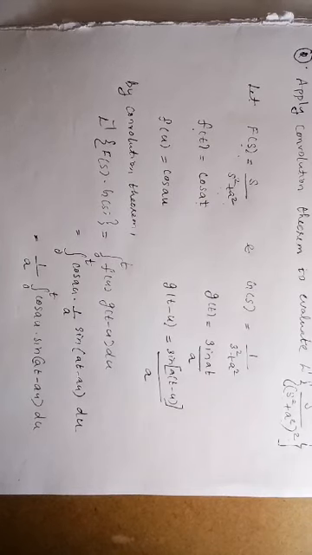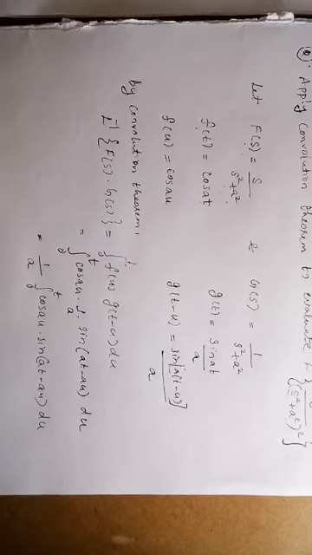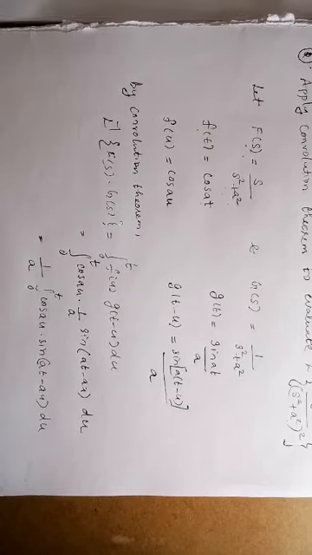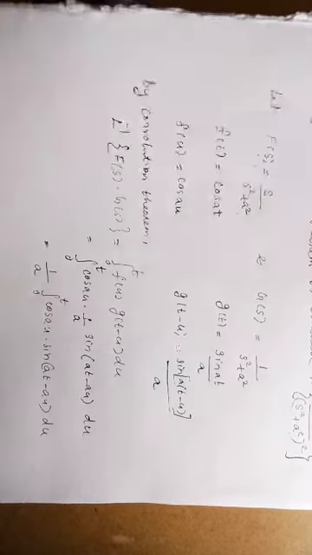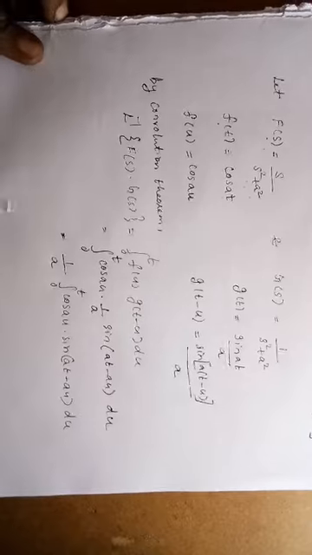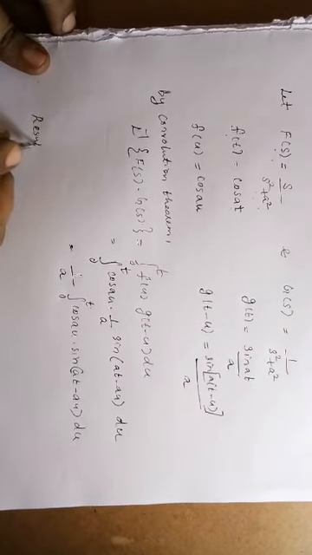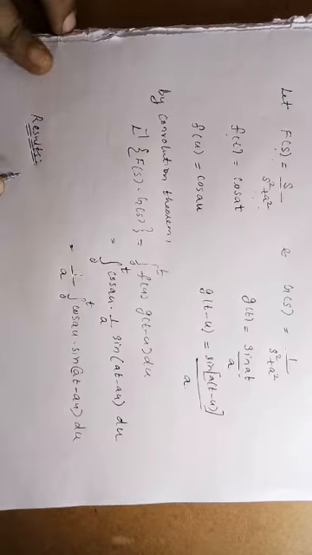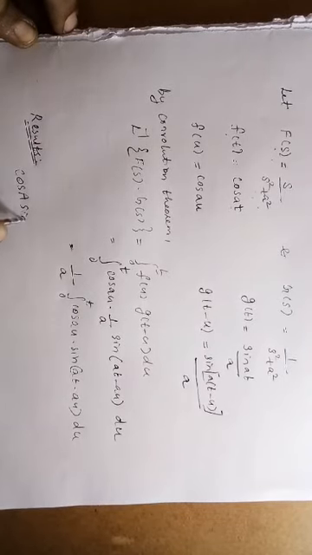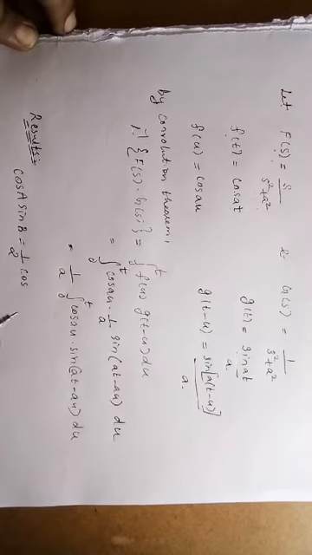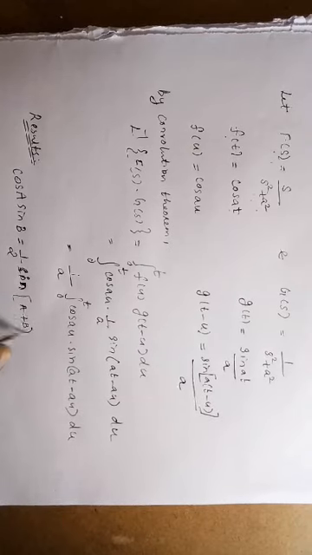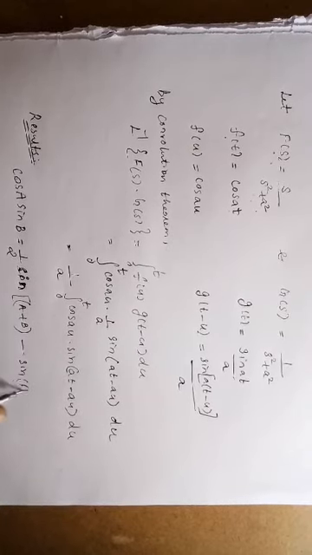Integral cos a sin b. So there we have to use some equation. I will give you some equation for when we come across the product of two functions. I have already given it. We have some result: cos a sin b we can write as 1 by 2 of sin(a plus b) minus sin(a minus b).